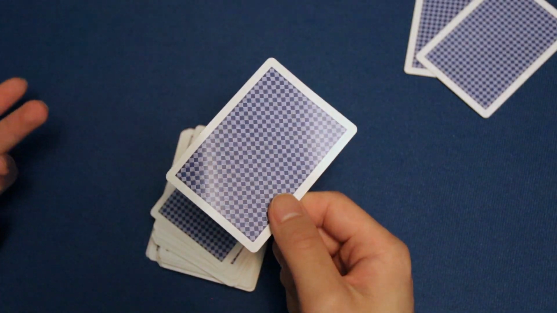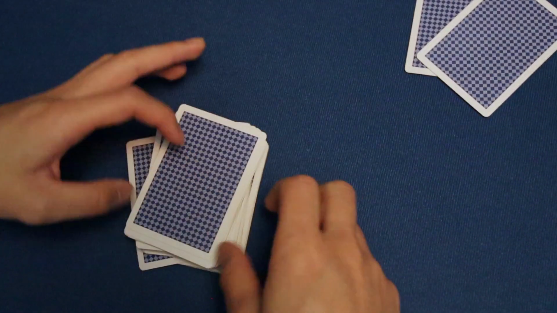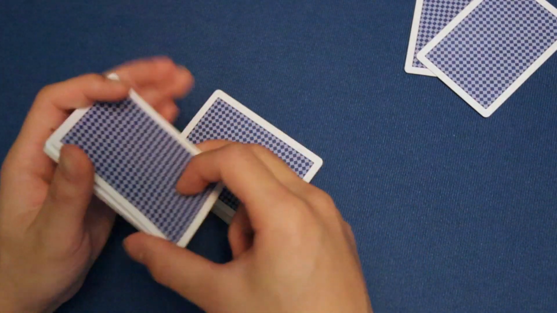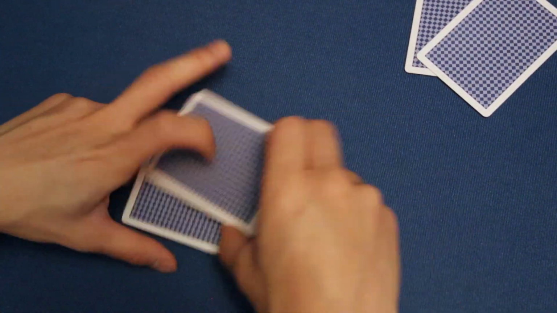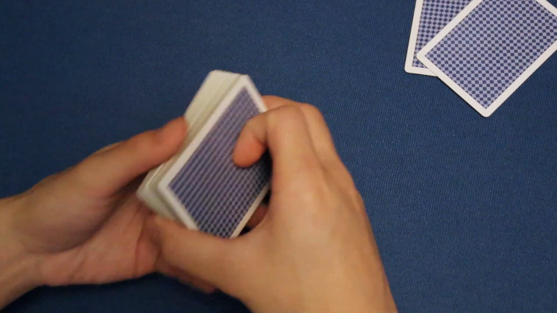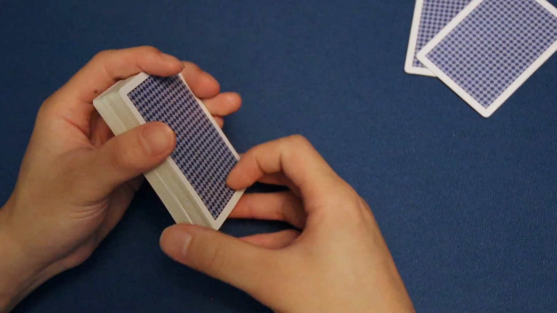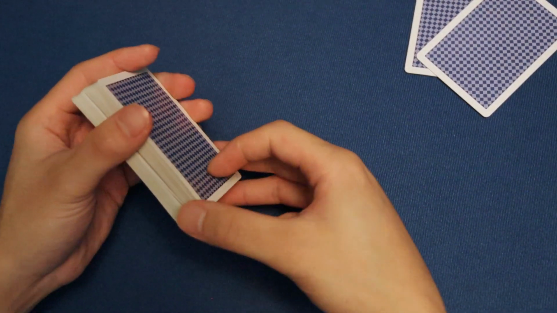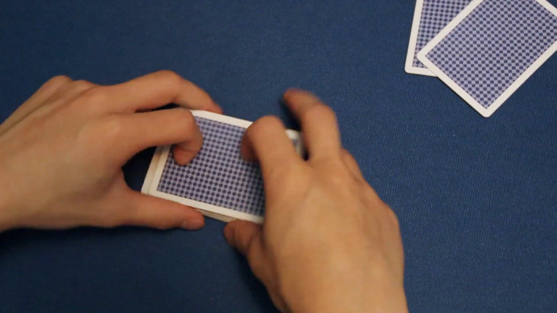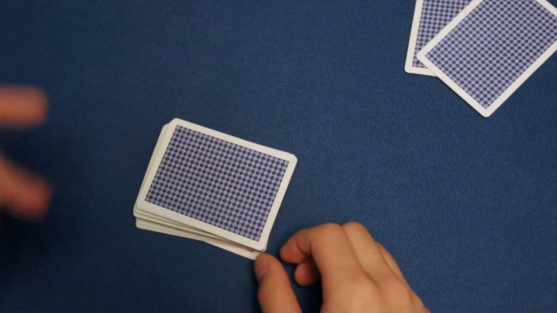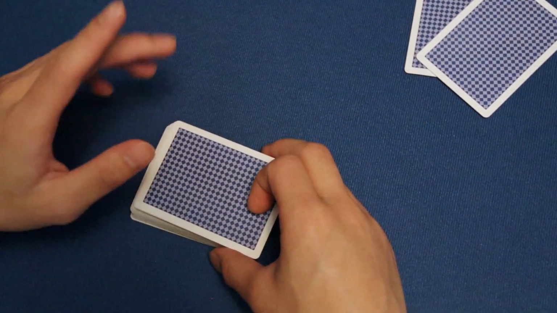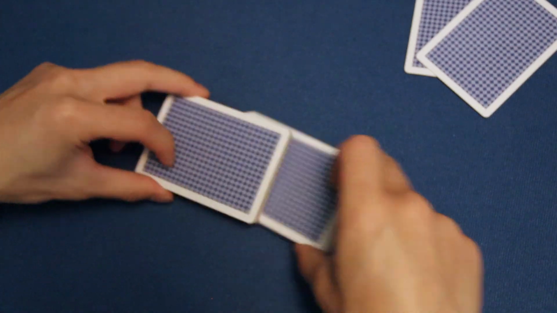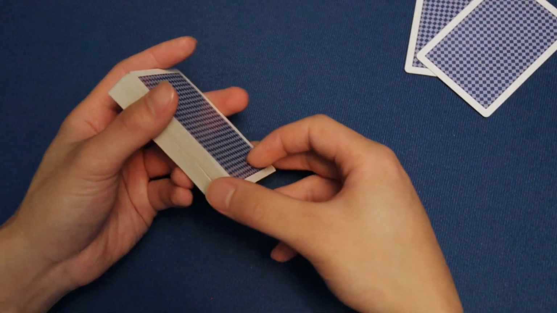This is basically just a double corner crimp, and so it's going to function the exact same way as a corner crimp, right? You can basically just shuffle however you want, but what this allows you to do is that depending on if you want to cut above the crimp or below the crimp, all you need to do is just rotate the deck. Okay, so it's less subtle than a corner crimp, but it does have more utilities depending on how you rotate the deck.